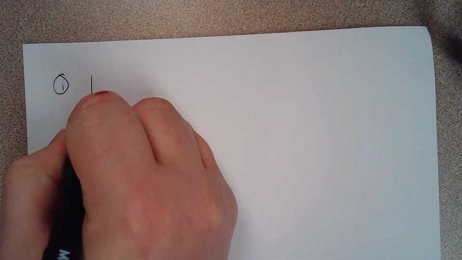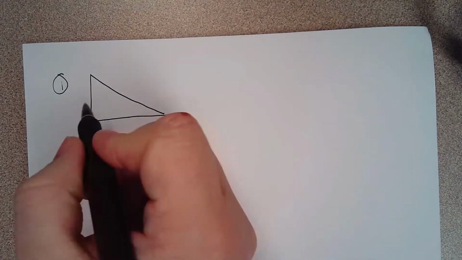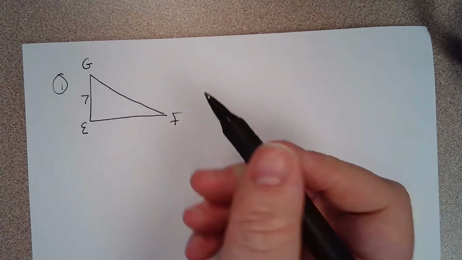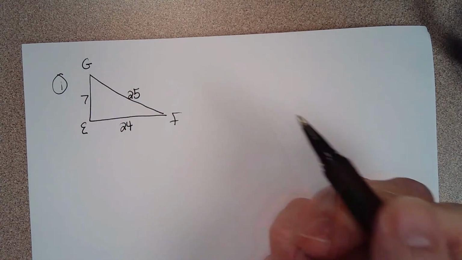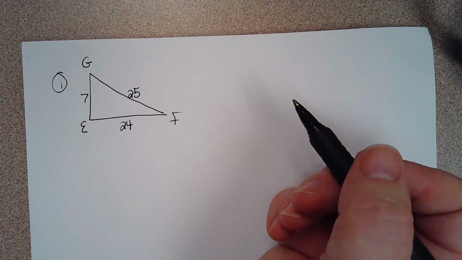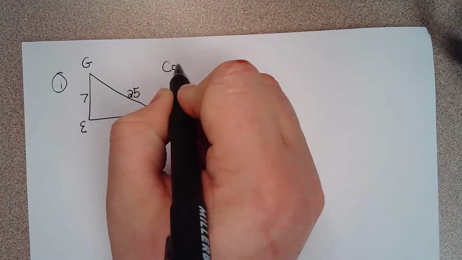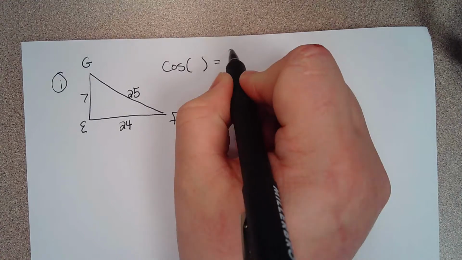The best way to learn these is actually to set them up as we go along. The first one, number 1, talks about the cosine of an angle being 24 over 25. For number 1, I have a right triangle. This is 7, this is E, this is F, this is G. This side measures 24 and this one is 25. We are trying to see which angle's cosine creates the ratio 24 over 25. I'm going to start off with cosine, fill in a letter there, and we know the ratio is 24 over 25.